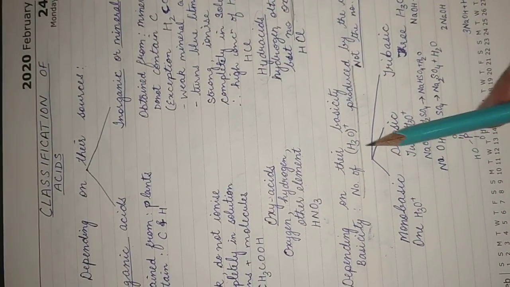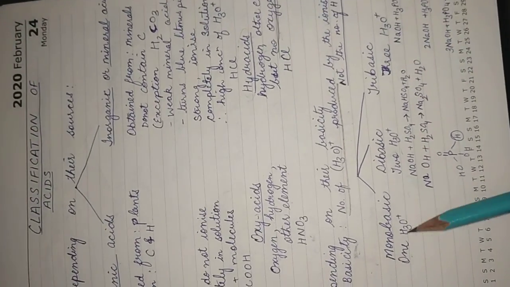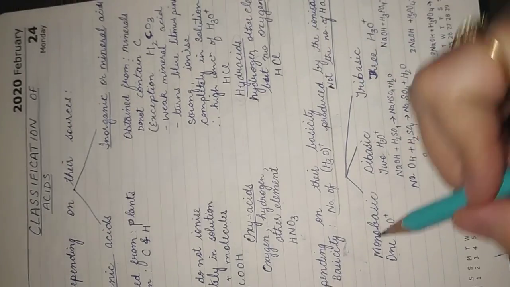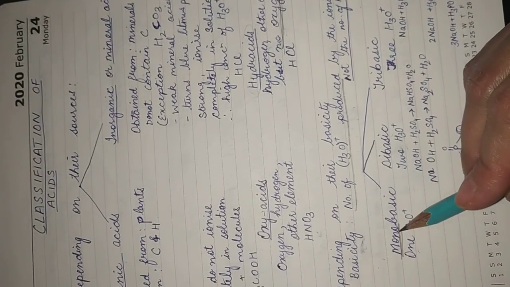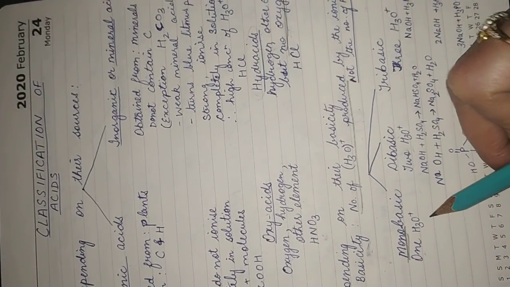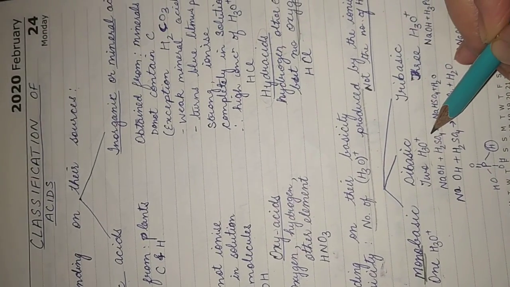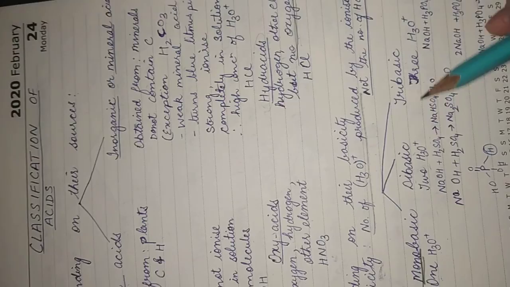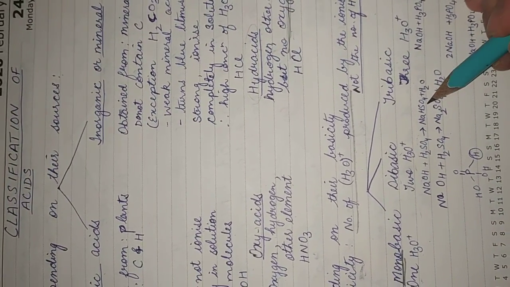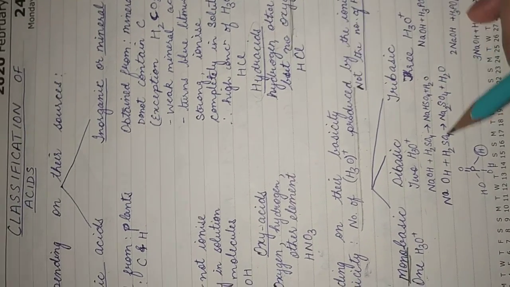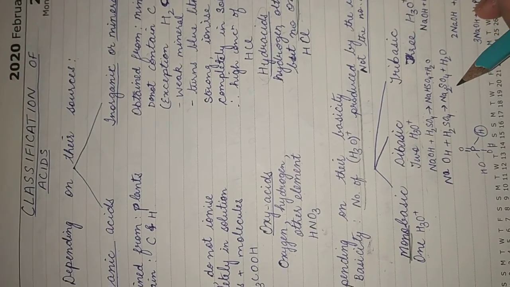So based on this basicity, we have three types of acids: monobasic, dibasic, tribasic. Mono, the word we have come across many times, means one. That means if it is producing only one hydronium ion, then it will be monobasic. Dibasic, if it is producing two hydronium ions. That means it will be a two-step process, where in two steps it will be forming the salts.